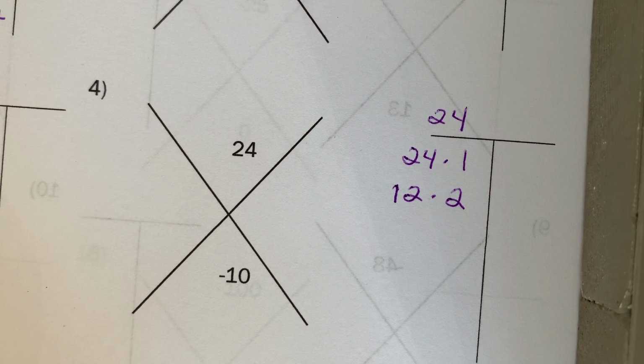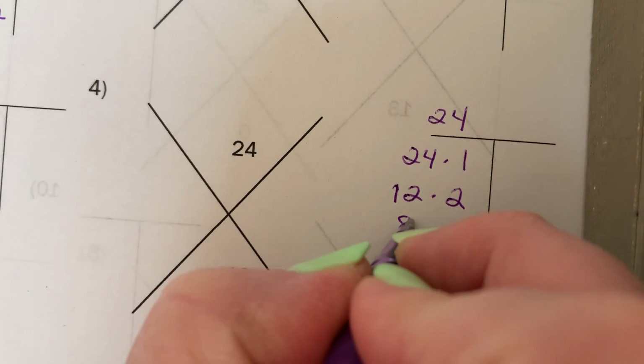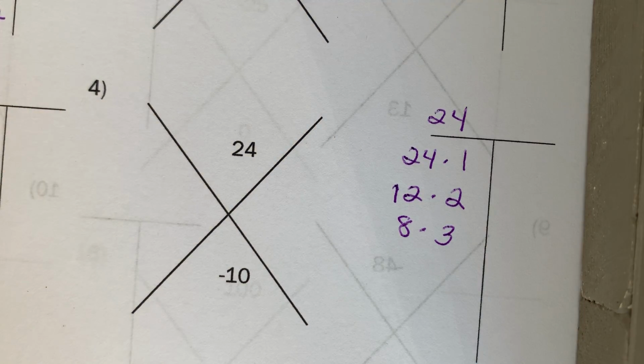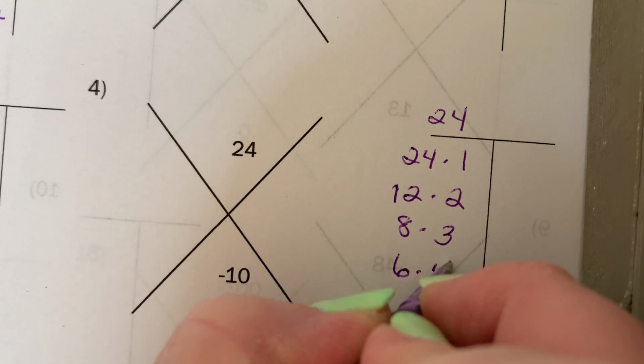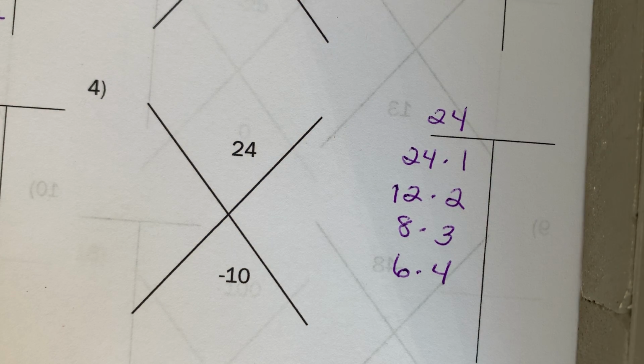I can do 8 times 3. I can do, what else? I can do 6 times 4. I think that's it.